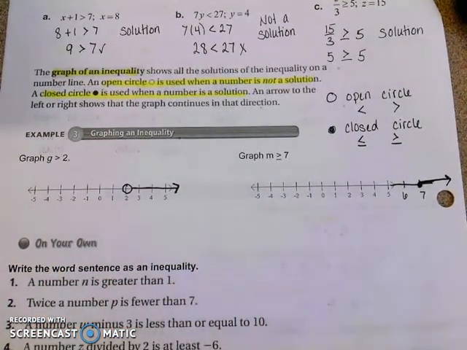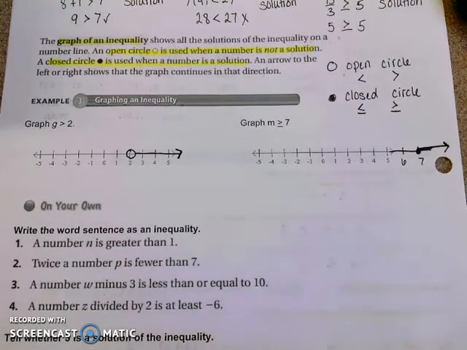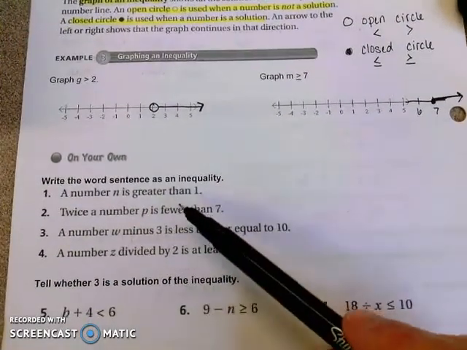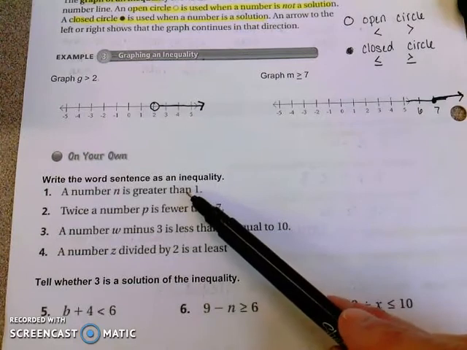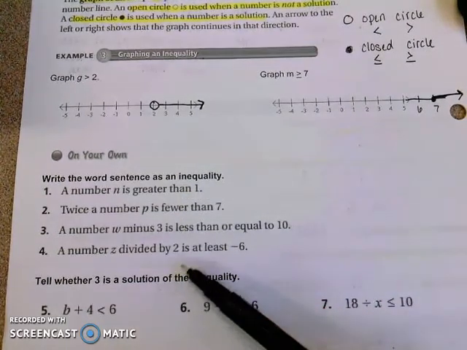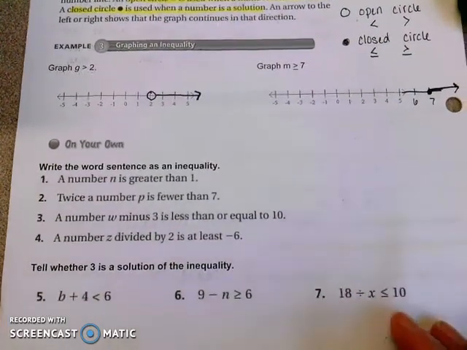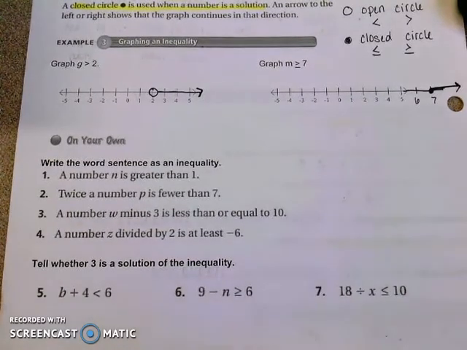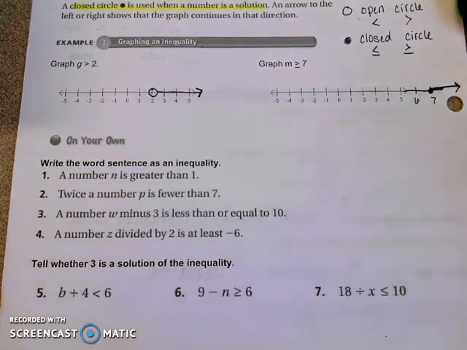Okay? All right, so I want you to try this. Go down here and where it says on your own, go ahead and go through 1 through 4 and write those word sentences as inequalities. So a number n is greater than 1. Write that as an inequality. So pause the video, give that a try, and then unpause to check your work here.